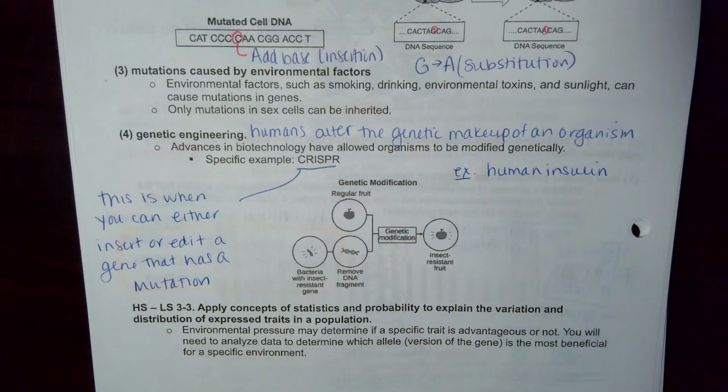It cuts out the gene of interest, and then they put that gene of interest into bacterial DNA. When they do that, that enables the bacteria to make the human insulin. And then scientists can get the human insulin from the bacteria, and then diabetics have insulin.